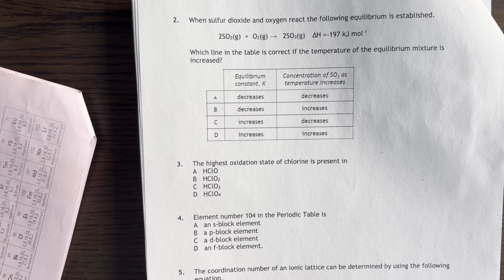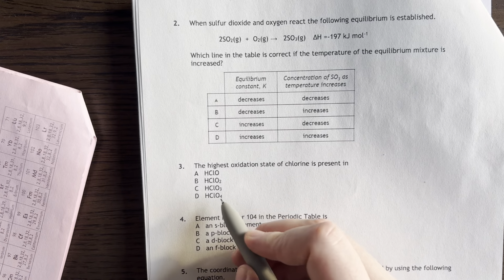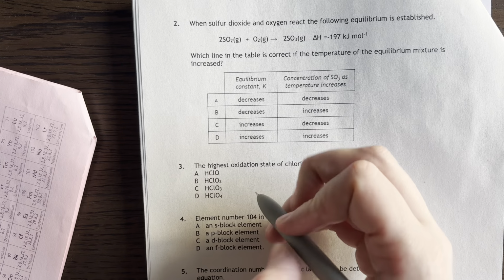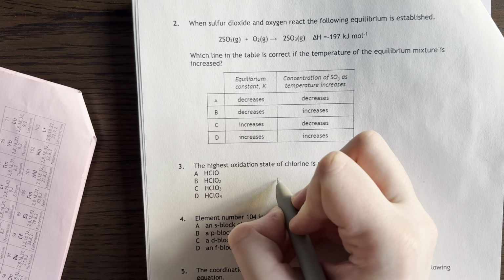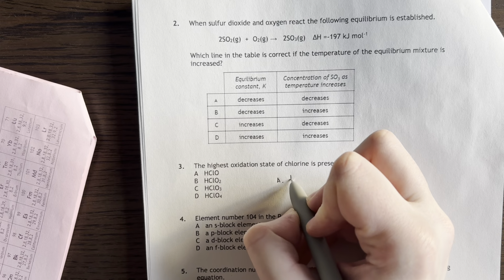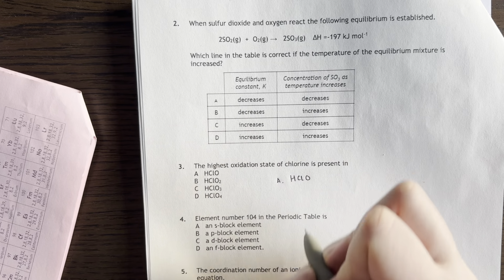So if it wants the highest oxidation state of chlorine present, that is the highest positive value. So it increases just as integers do. So the more negative it is, the lower the oxidation state, the more positive it is, the higher the oxidation state. And in this case, should be clear to see right off the bat, but I'll start with the first one just to demonstrate. If I have a look at A, it's HClO.